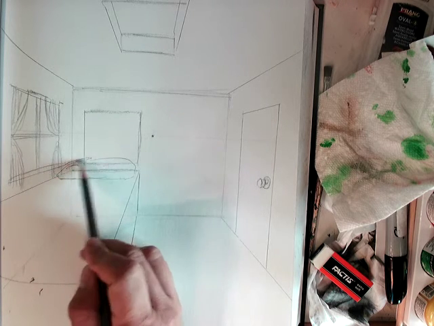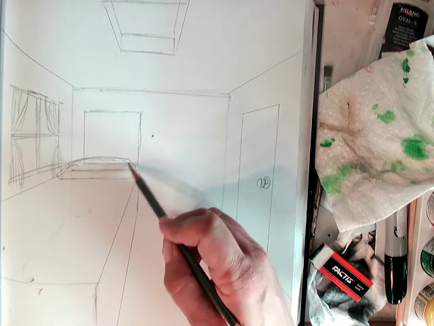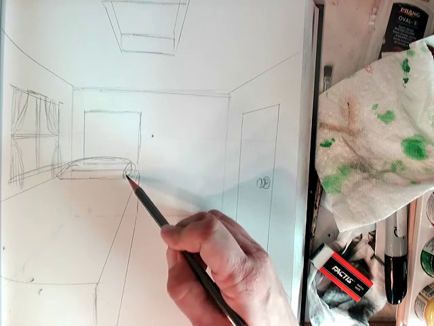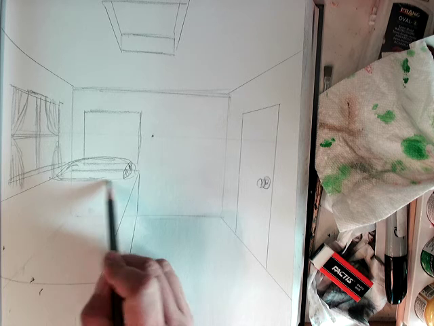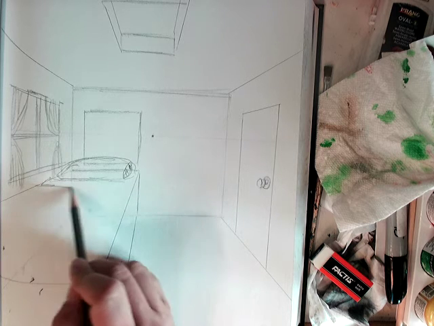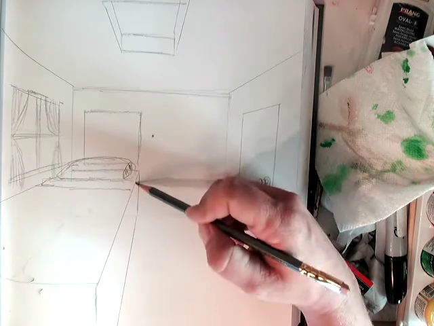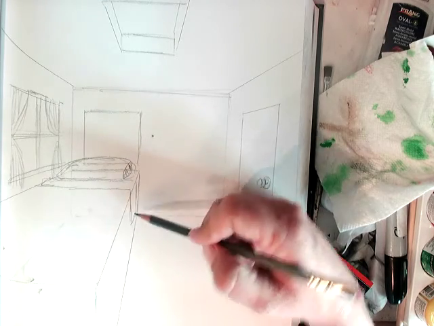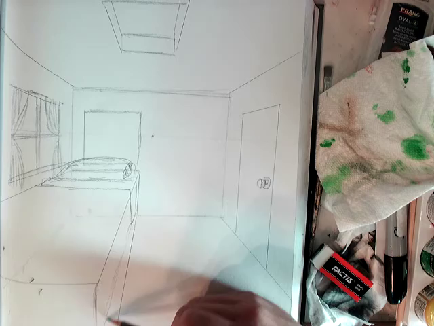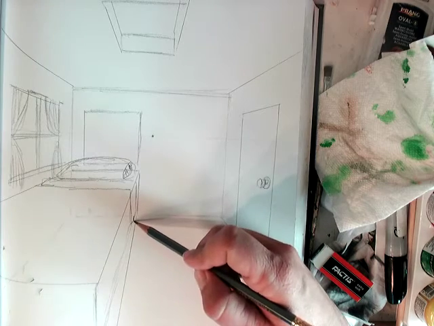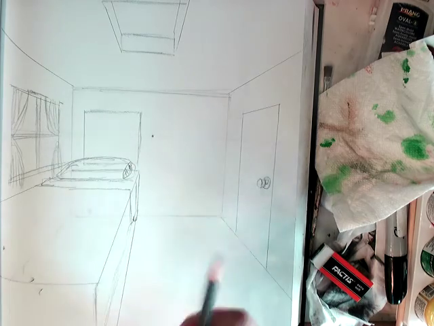Once we have the basic box shape, maybe we start adding pillows, some sheets. The bed has some legs.